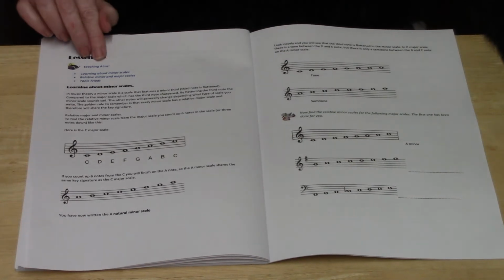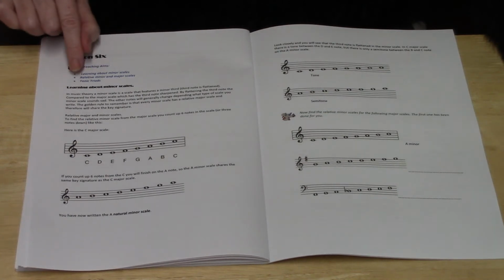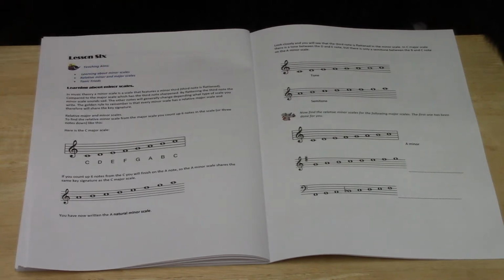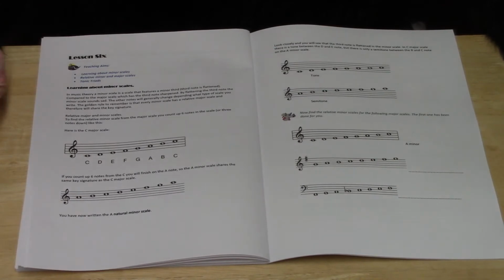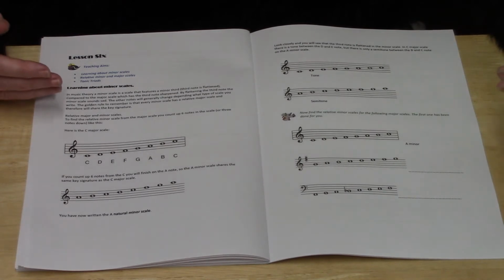In this lesson, the teaching aims are to learn about the minor scales, to learn about relative minor and major scales, and to learn about the tonic triads that go with these. So first of all, we'll have a talk about the minor scale. Now what you've got to remember is that there are three kinds of minor scale, and we will talk quite a bit about these minor scales in a lot more depth as this chapter goes on.